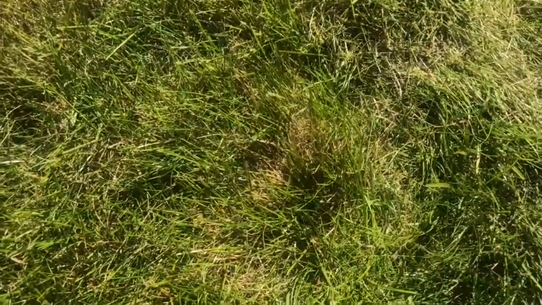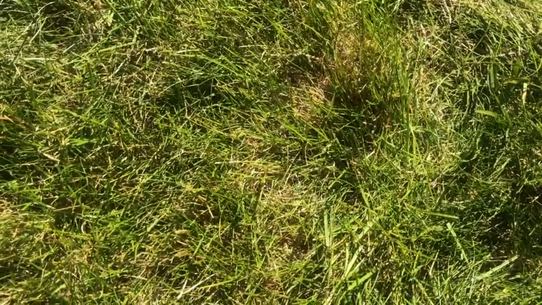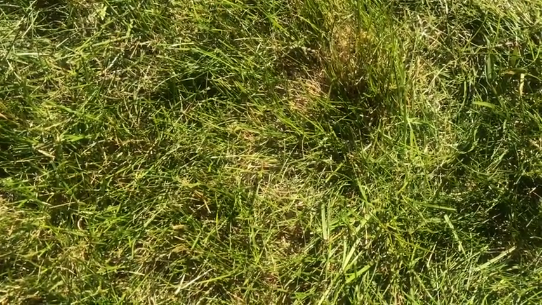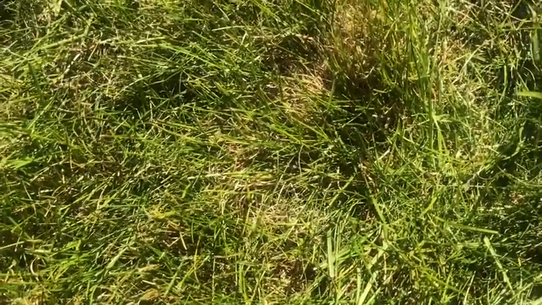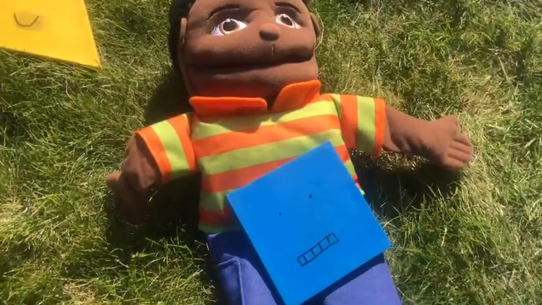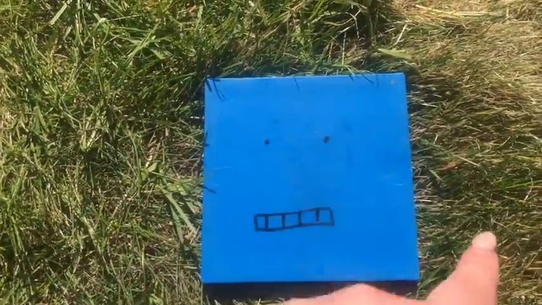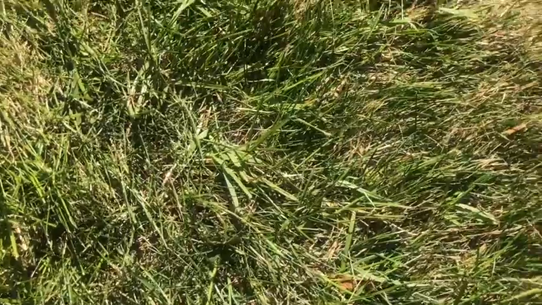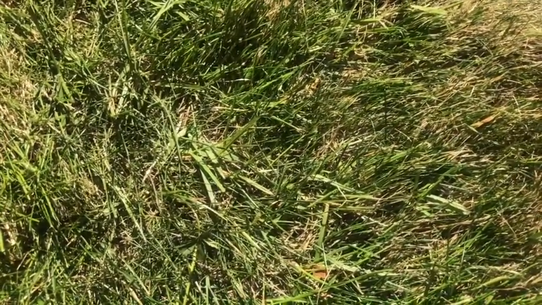Okay, the next shape I'm thinking of has 4 equal sides. 4 equal sides. What shape could this be? You got it, Rocco? Have you got it, children? It's a square. Well done, Rocco. A square has 4 equal sides. Excellent job. Well done.